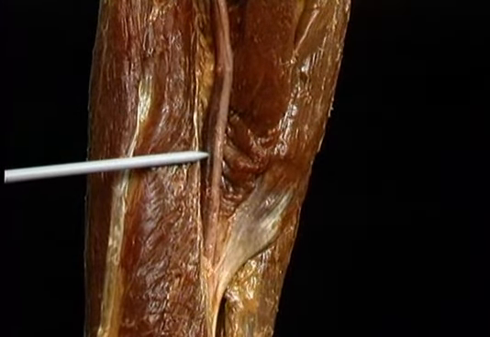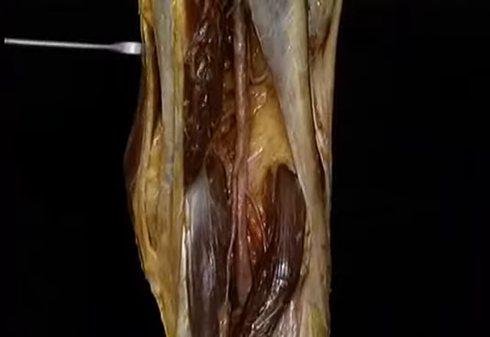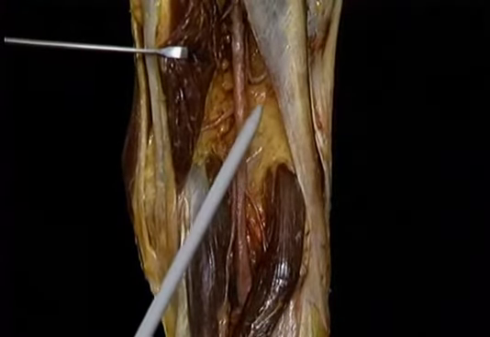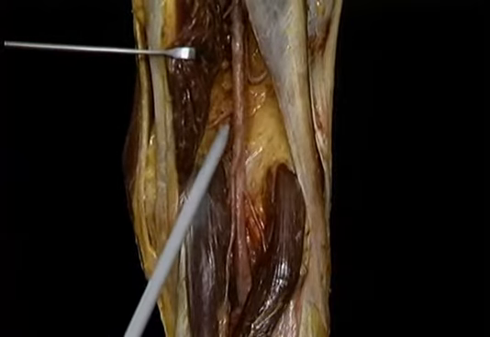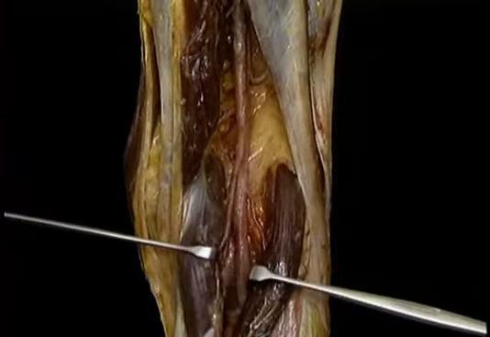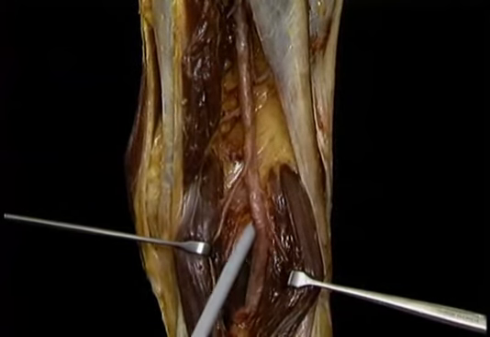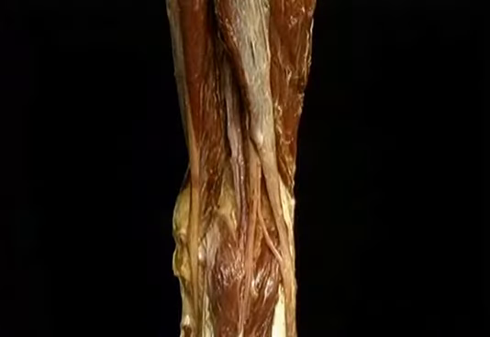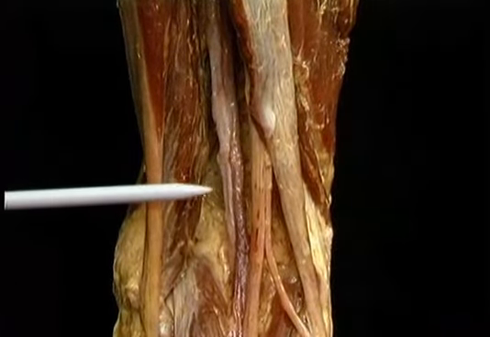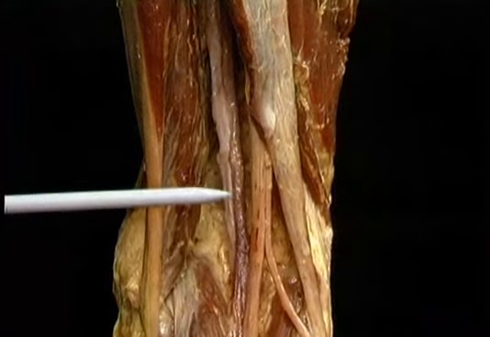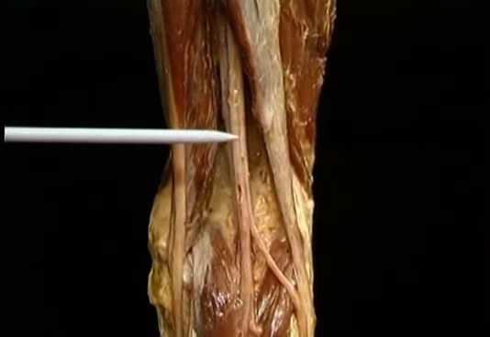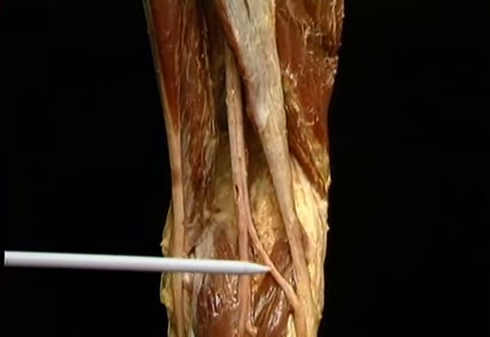We'll conclude this section by briefly reviewing what we've seen of the vessels and nerves of this region. Here's the femoral vein and artery, the superior genicular arteries, lateral and medial, and the inferior genicular arteries, medial and lateral. Here's the popliteal artery and vein. Here's the sciatic nerve, the tibial nerve, and the common peroneal nerve.